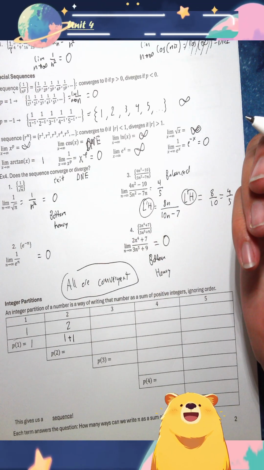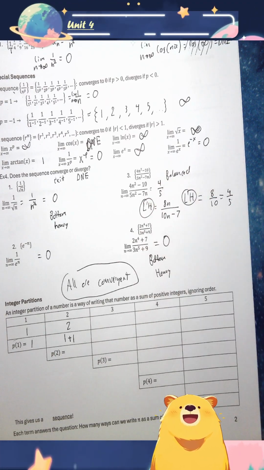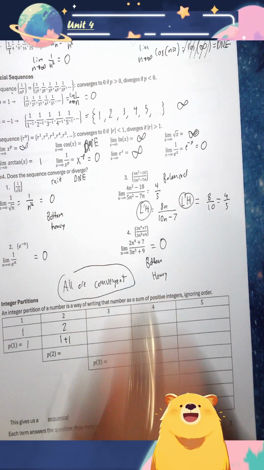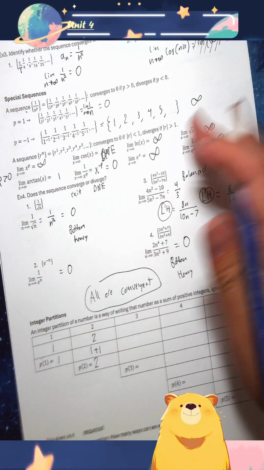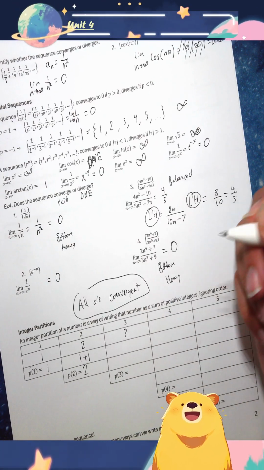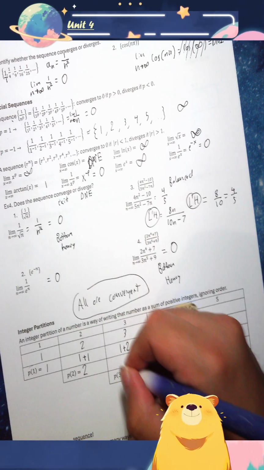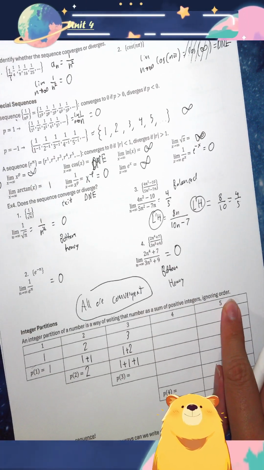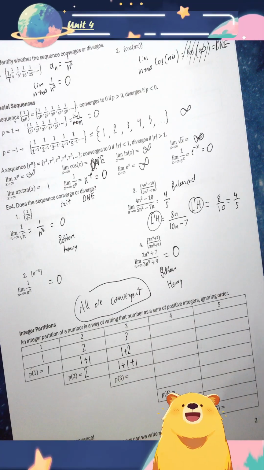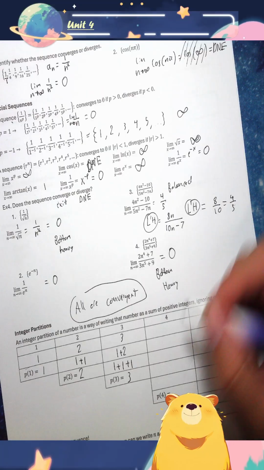I can't think of any other way to write 2 as a sum of positive integers, keep that in mind. So there are 2 partitions of 2. 3 has 3. It has 3, 1 plus 2, and 1 plus 1 plus 1. Again, the order doesn't matter, so 2 plus 1 is not anything different. So it's just going to have 3.